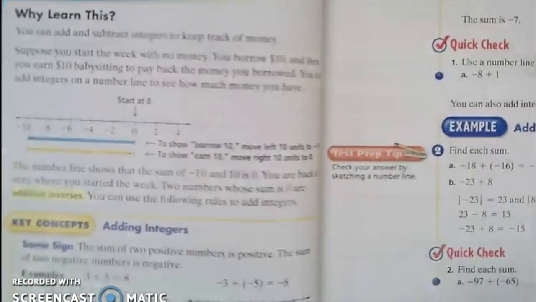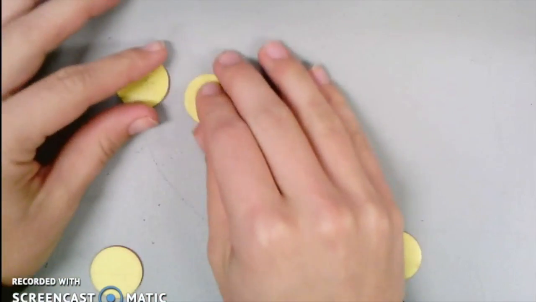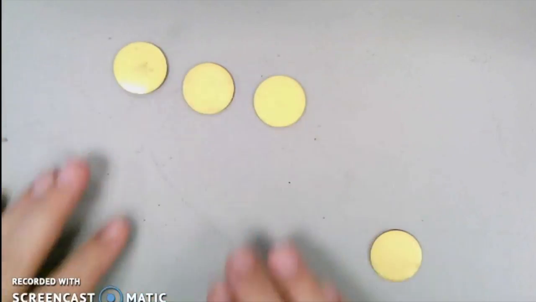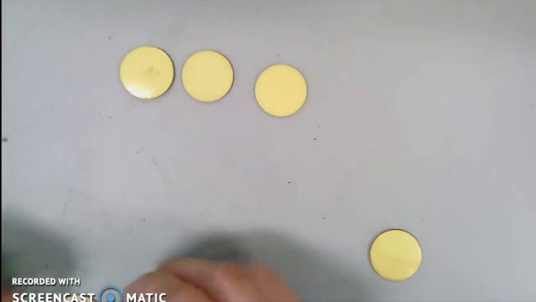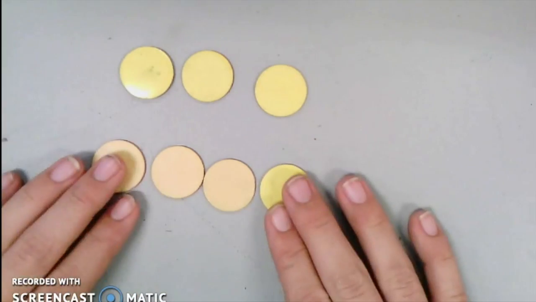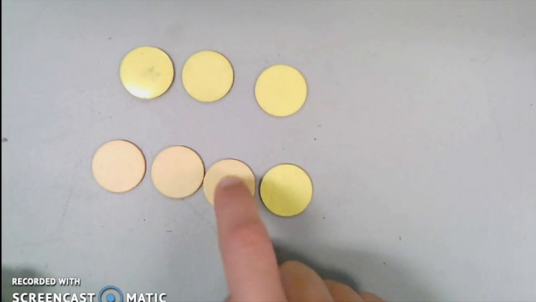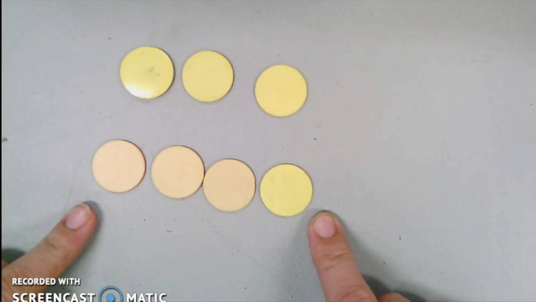Okay, let's model some more of those with some chips. The yellow ones are going to be positive and the red ones are going to be negative, okay? First, let's just do a simple old positive and positive. So I am adding two wonderful numbers right here. I have +3 and I'm adding to it +4. Well, they're the same sign, they're the same color. I'm just going to add them up, find the sum. 1, 2, 3, 4, 5, 6, 7. So my answer is +7.